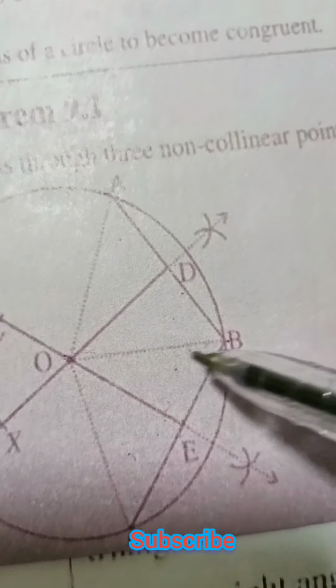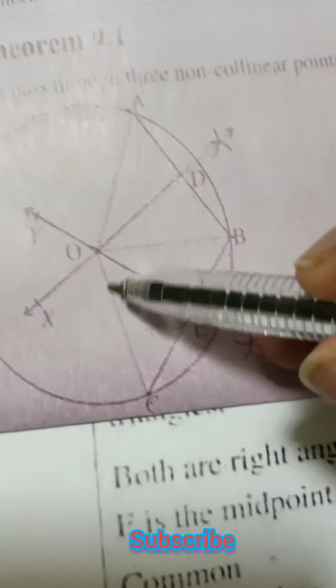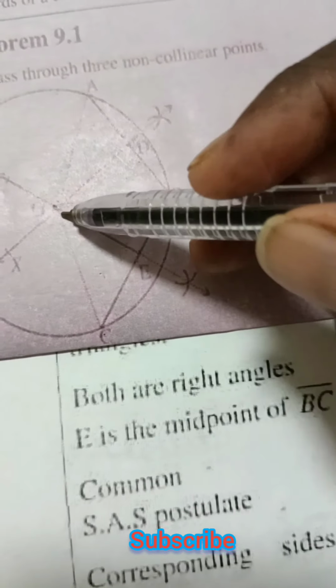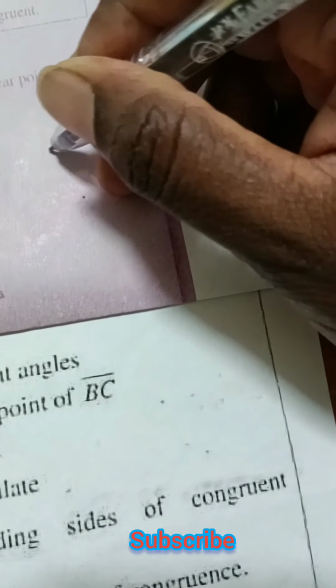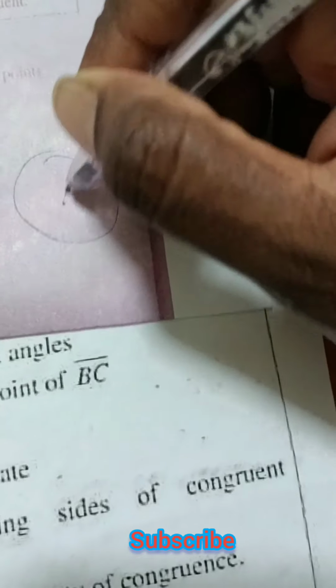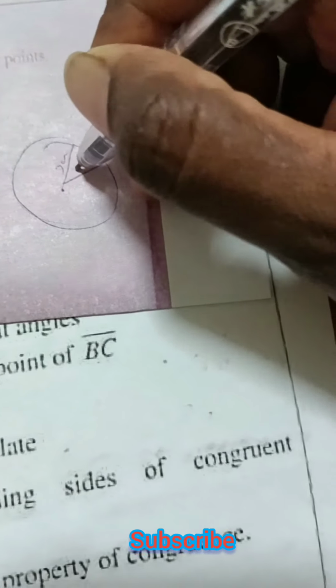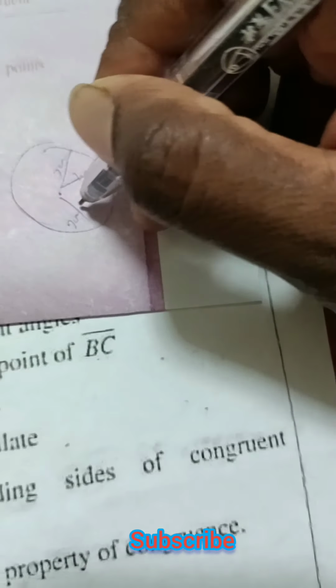If these two triangles are congruent, OB and OC are equal. If we draw a circle from the center with radius 2 cm, here also it should be 2 cm, and here also 2 cm. That is what we are finding here.